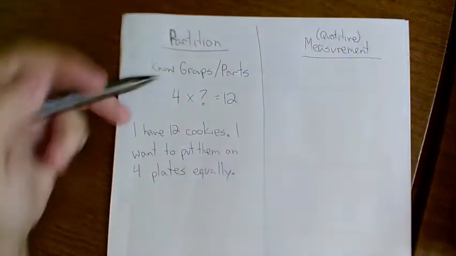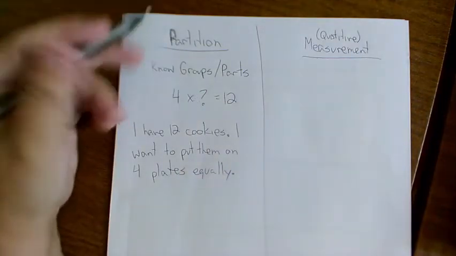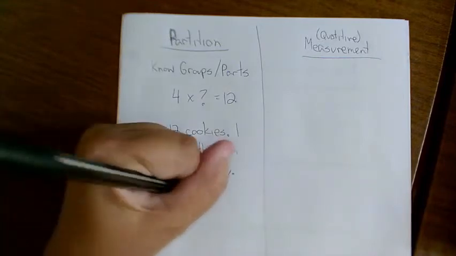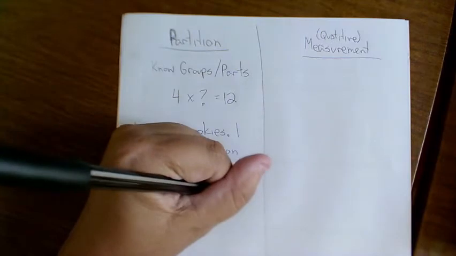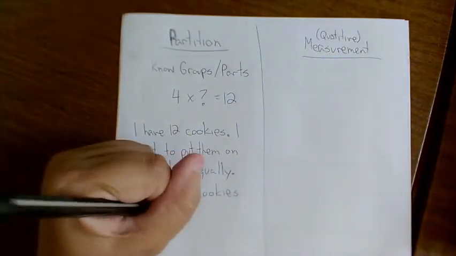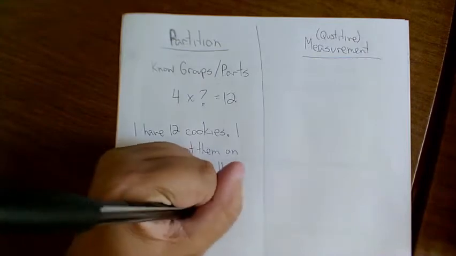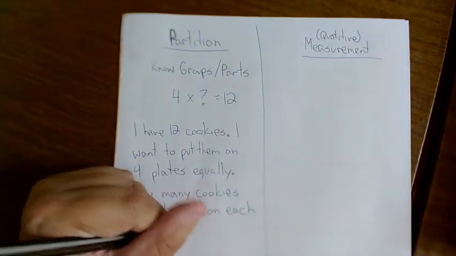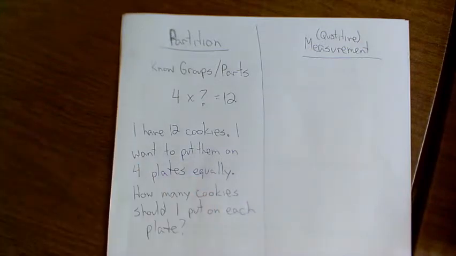So the question would be, we were trying to find the size. How many cookies should I put on each plate? Okay, so that might be my question.